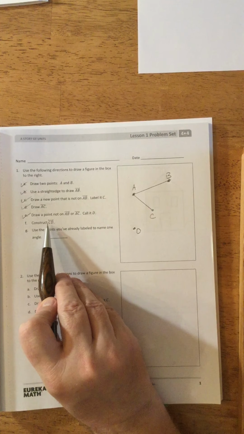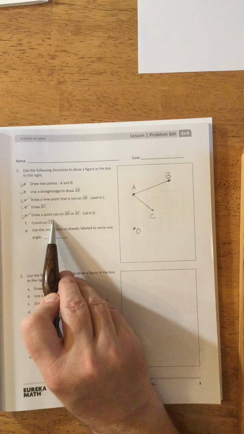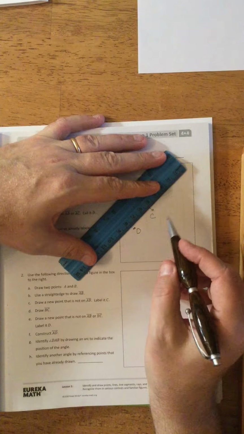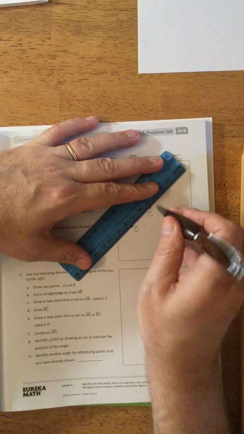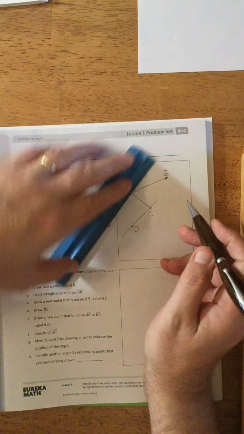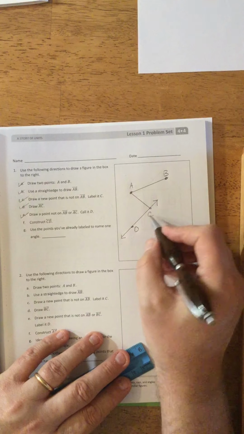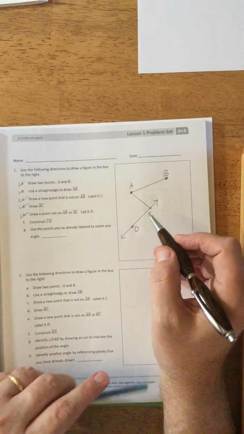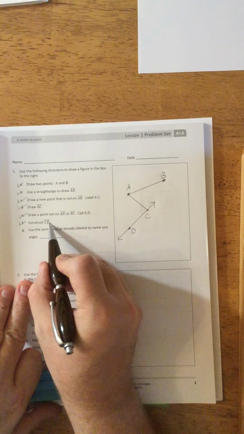Now it says construct CD, but if I notice, the line above the CD has 2 arrows, so they're wanting it to be, these are line segments, they're wanting CD to be a line. So I'm going to make sure that I go through C and D, and make sure that I put the arrows on the ends. So I have just constructed line CD.